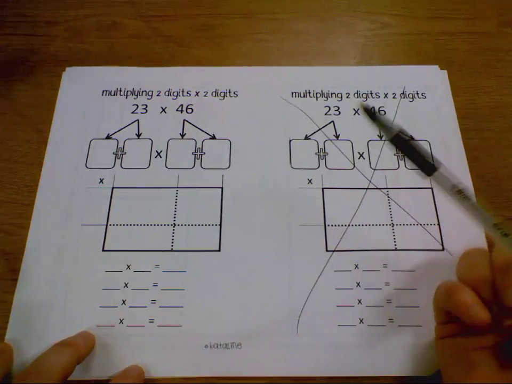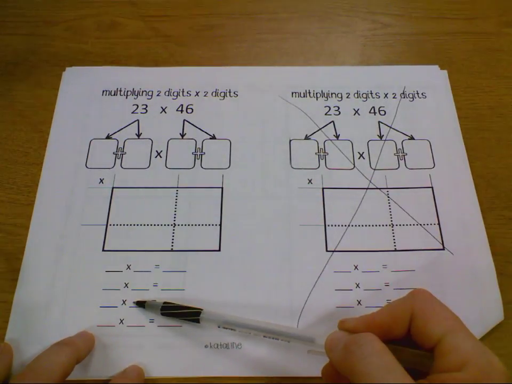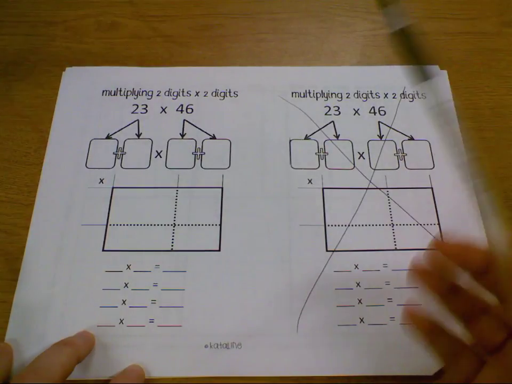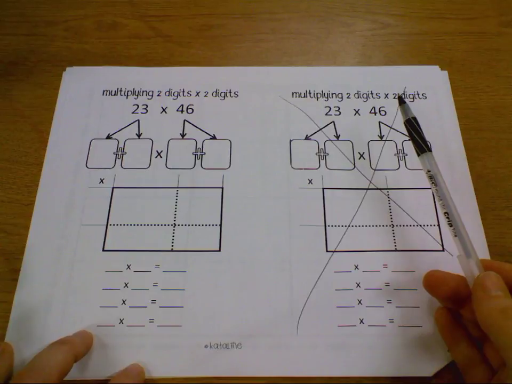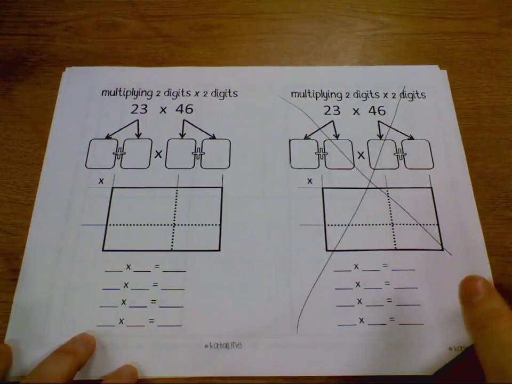And so I'm going to walk you through this. Then there are a couple other strategies that we did look at and focus on, so I will show you those as well. Then the rest of the pages in the packet are practice.